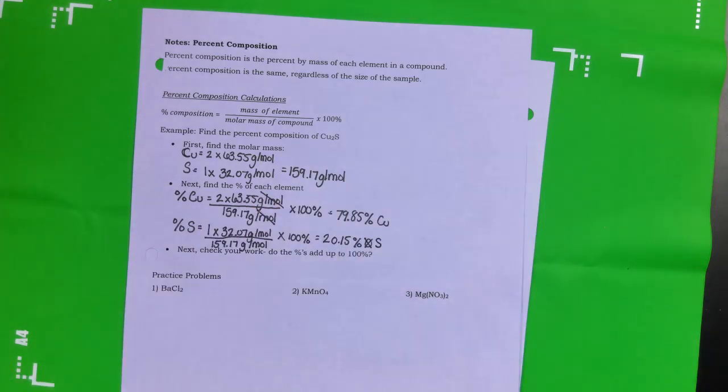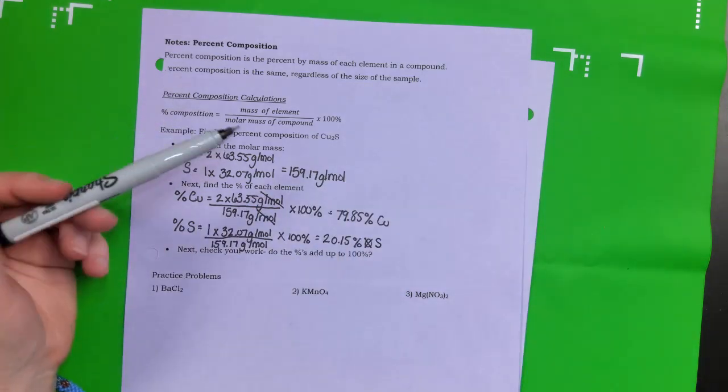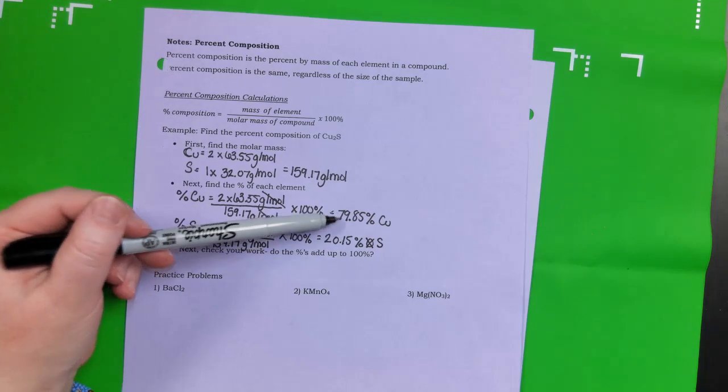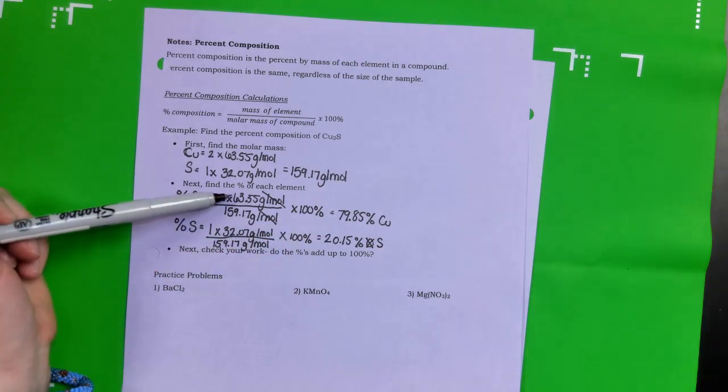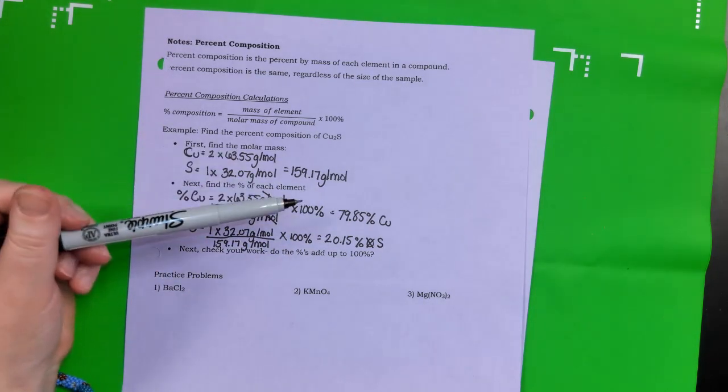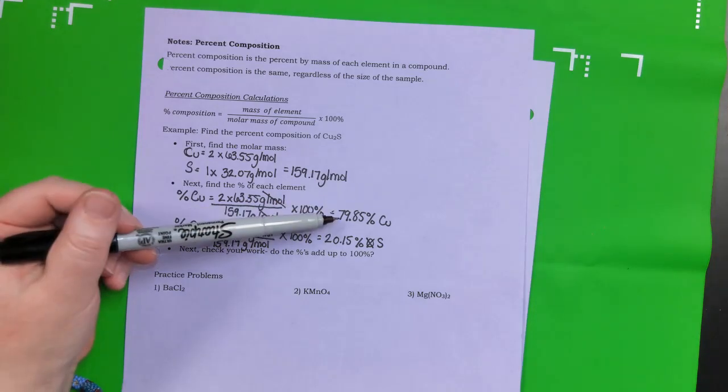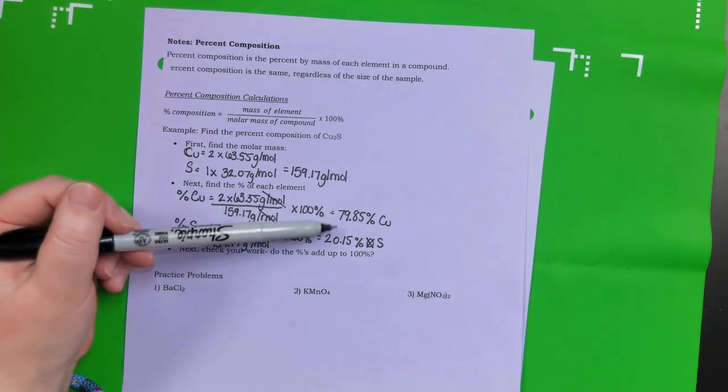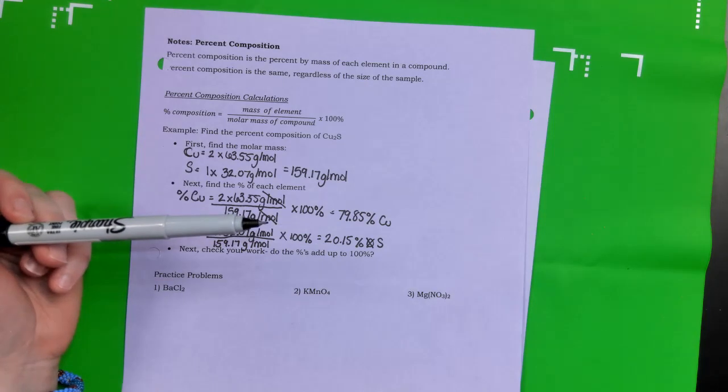So percent sulfur. A way to check yourself is these should add up to 100%. Sometimes due to rounding of the molar masses, it's not quite 100%. It's about 99 to 101%. If you get somewhere between that, you've done the problem correctly.